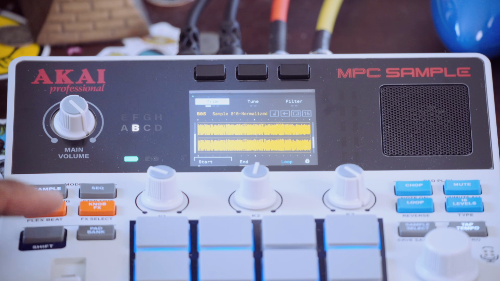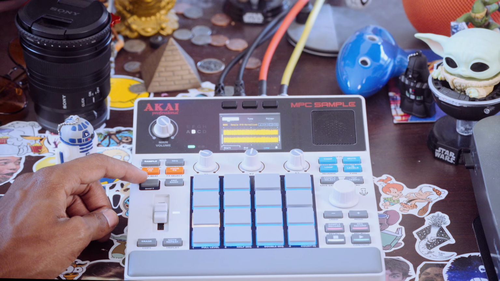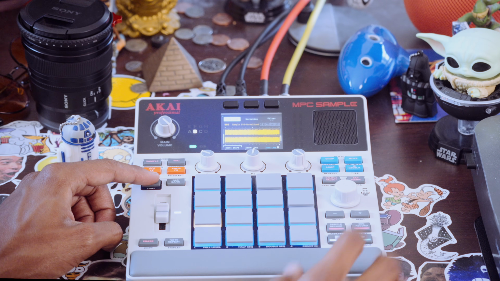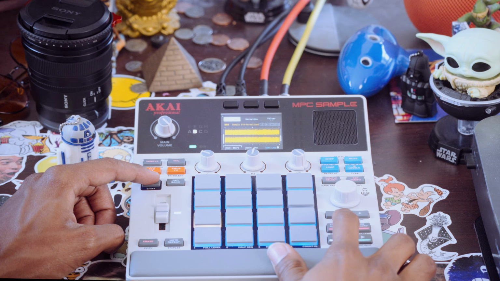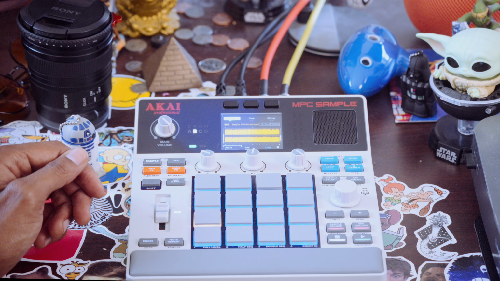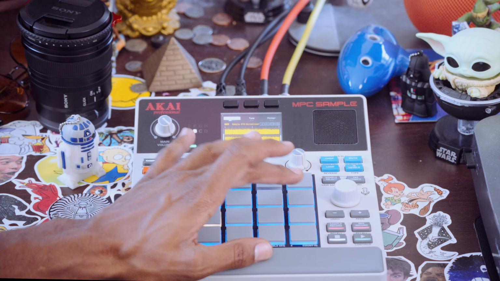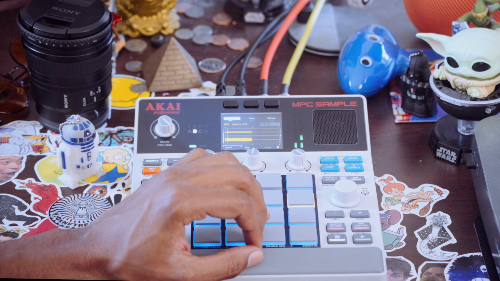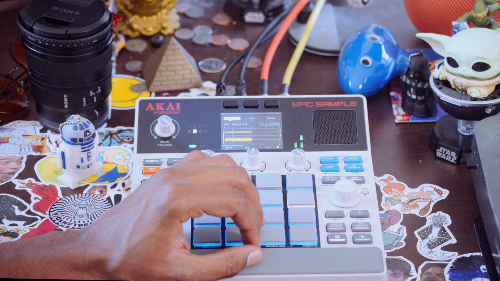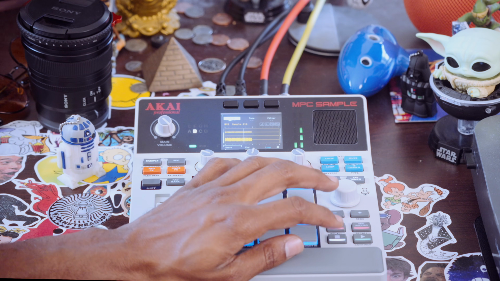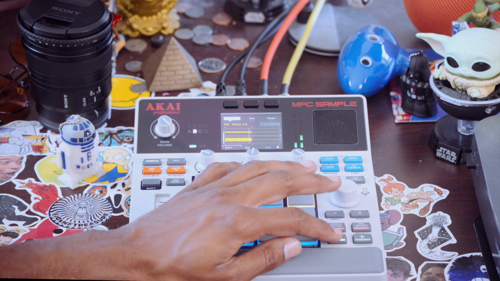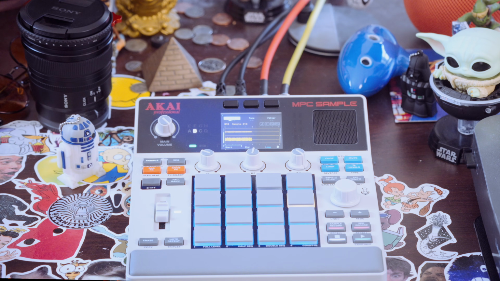Now if I hold the Shift button and press this first recall button under sample record, that sample was recalled into pad 12. If I press pad 12, I get the sample with the pad effect or the knob effect on top.